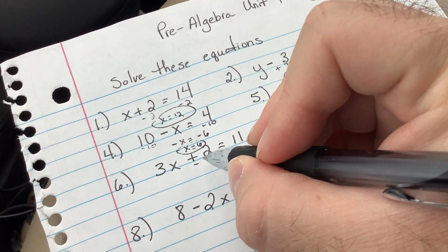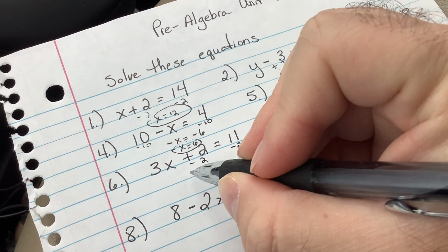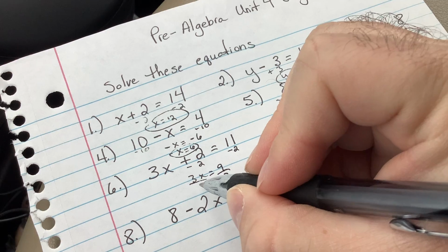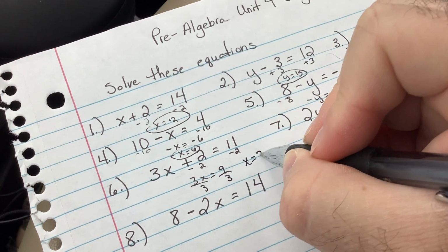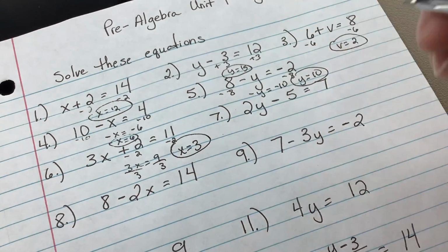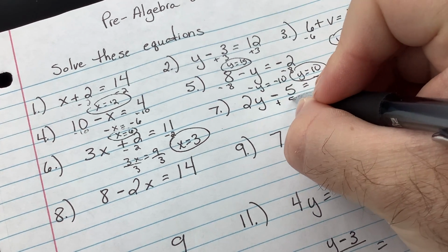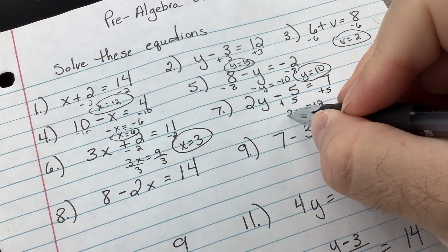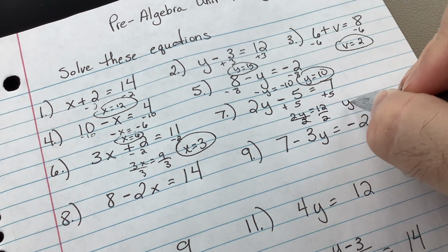Here is two-step. You're going to move the 2. So you get 3x is 9. And then you're going to divide by 3. So x is 3. Two-step. You're going to move the 5. So 2y equals 12. Divide by 2. And y is 6.